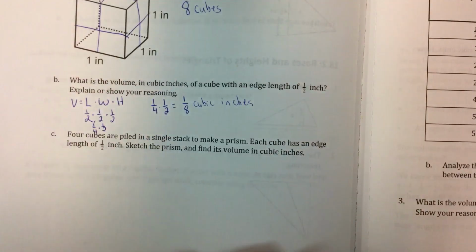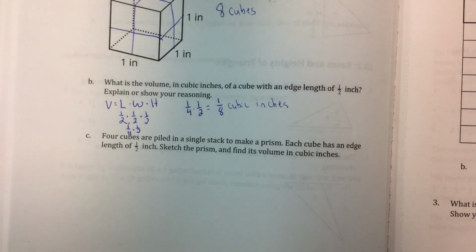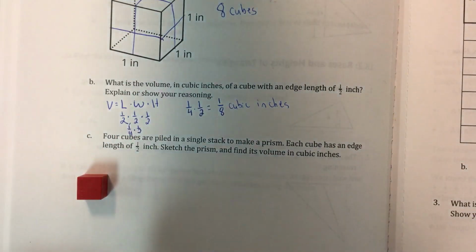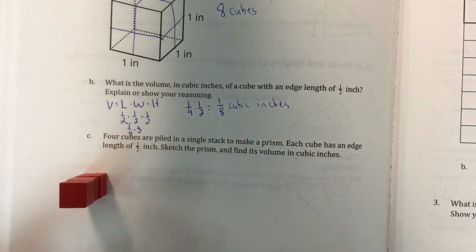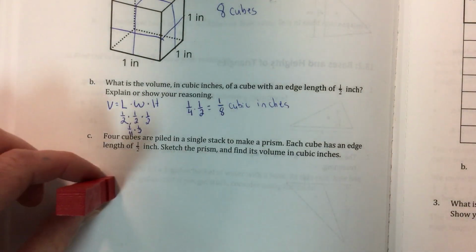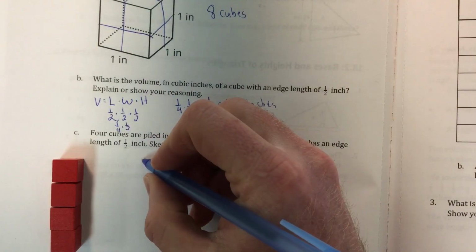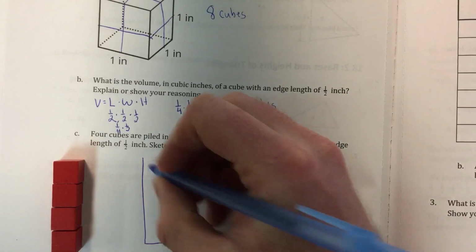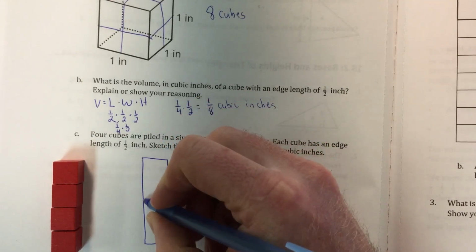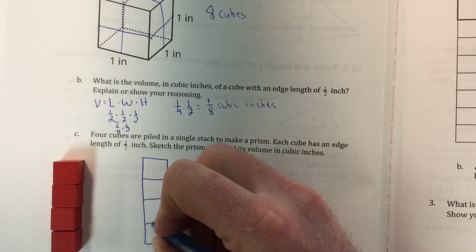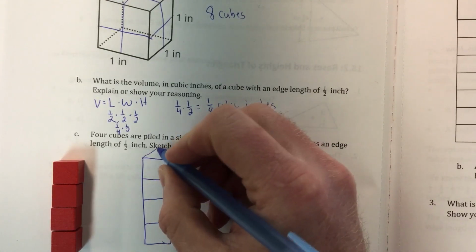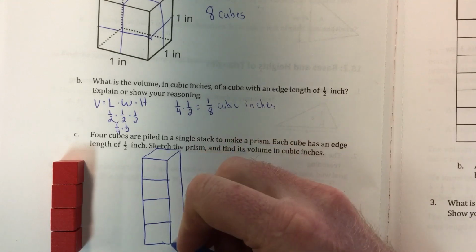All right, if I look at C, C says 4 cubes are piled in a single stack to make a prism. Each cube has an edge length of ½ inch. Sketch the prism, find its volume in cubic inches. So I have these ½ inch cubes again, but now I'm stacking them like so. So I'm going to actually draw this. It would look like this. So I'm going to draw my rectangular prism. So it's going to involve these 4 cubes.